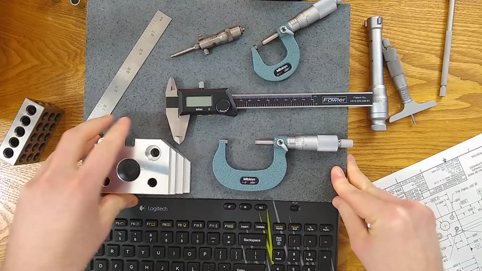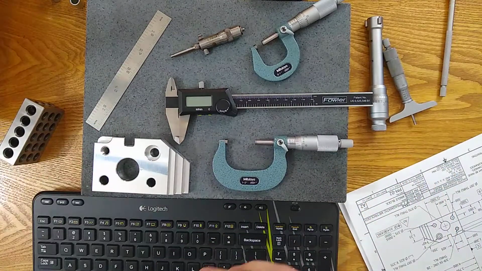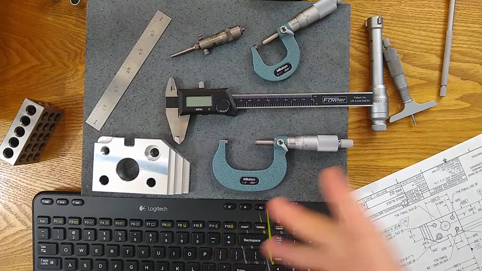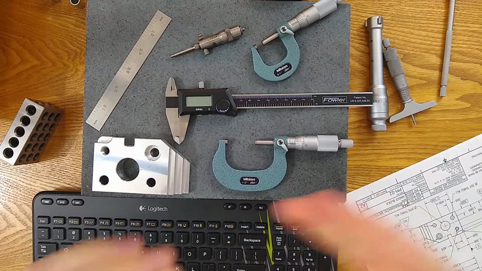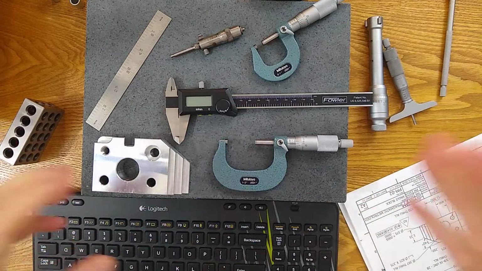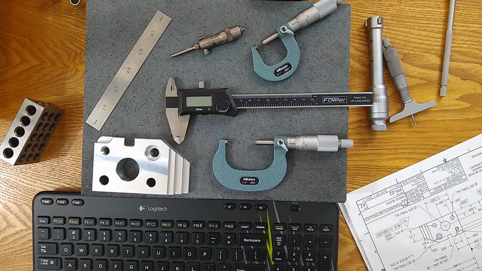And then number four, I've come up with 8 questions that I ask myself when I'm starting out something new, and kind of a systematic approach to working through an inspection with a new part, new features, new tolerances, and how do I decide which tools. So we're going to run through those.